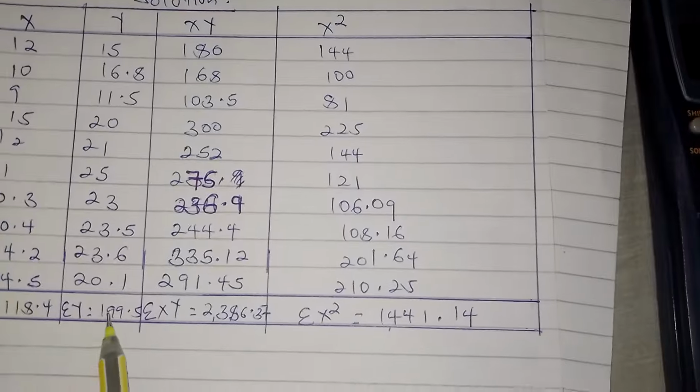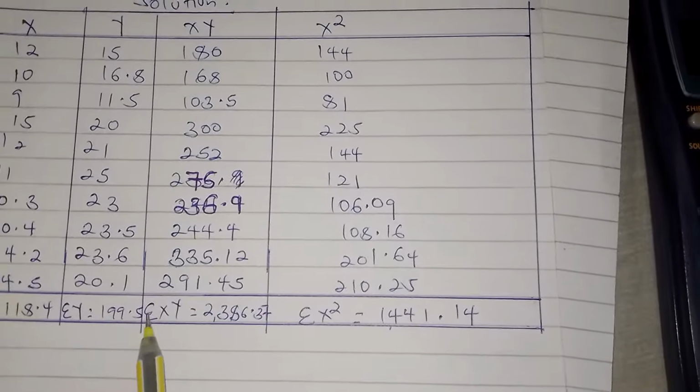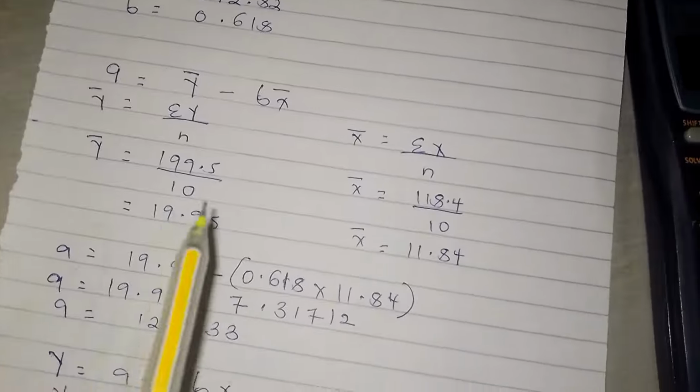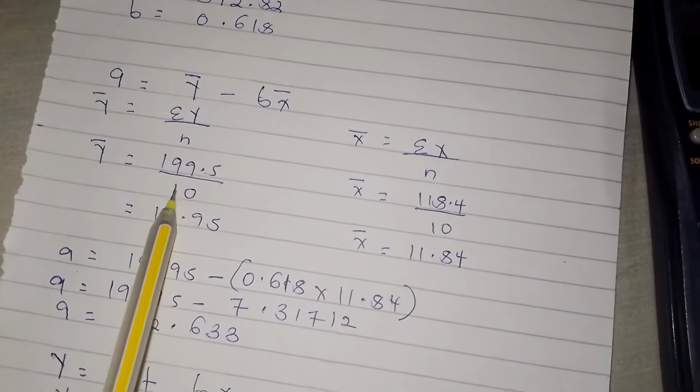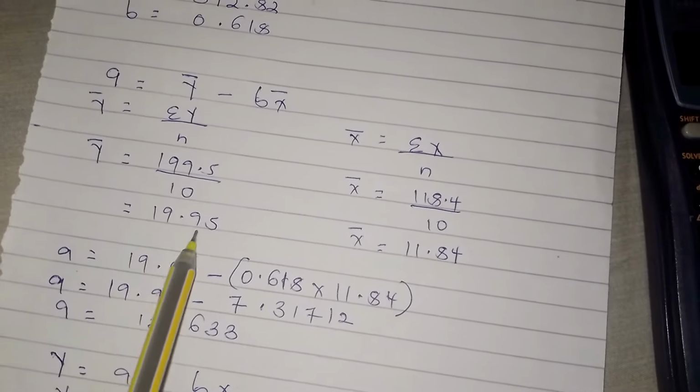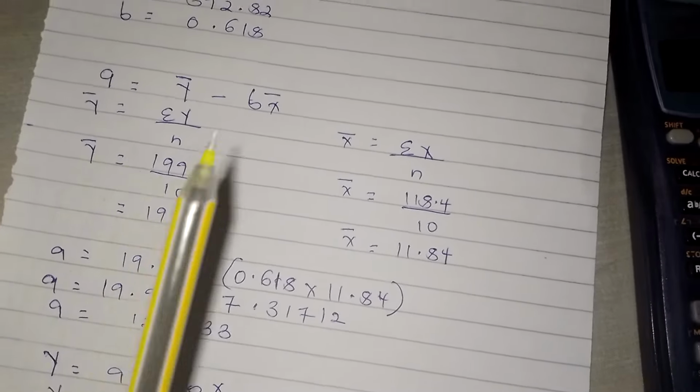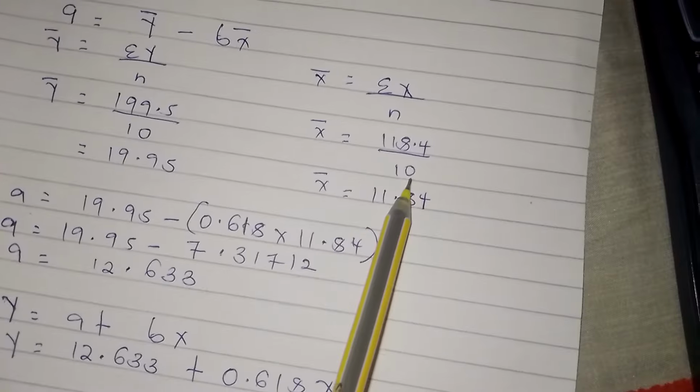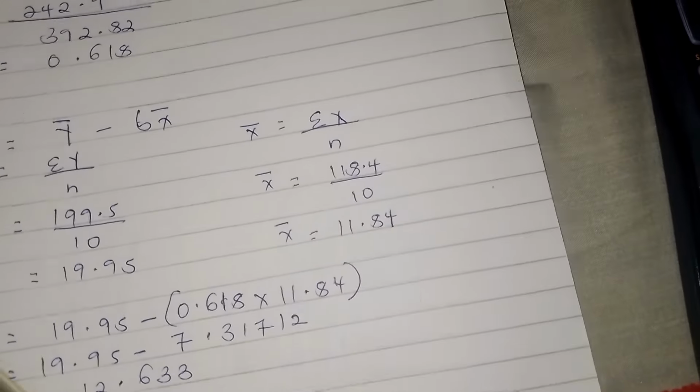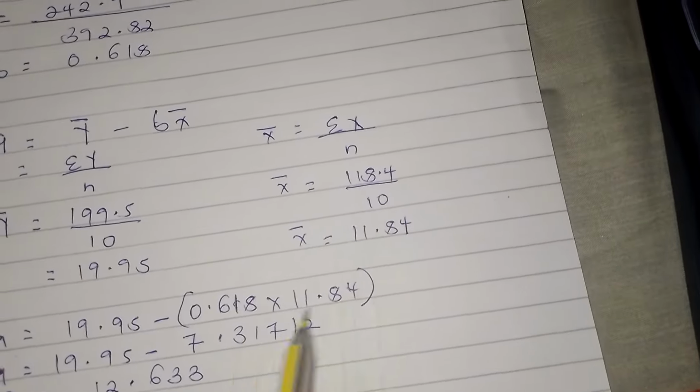Summation y from our table, the summation y is 199.5. So summation y out of n, our n is 10. We get this. Then x bar is summation x. Summation x is here. This. Summation x divided by n, and the n is 10.